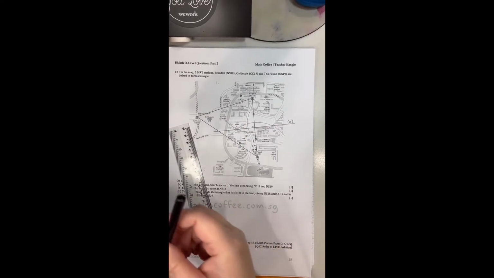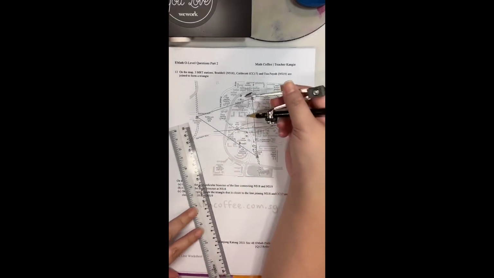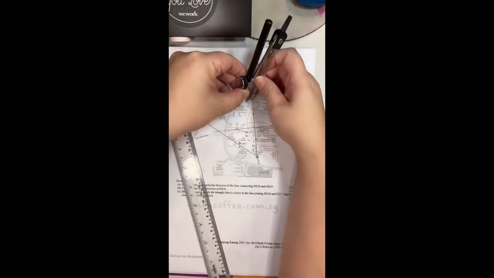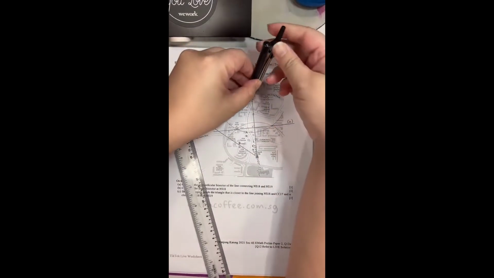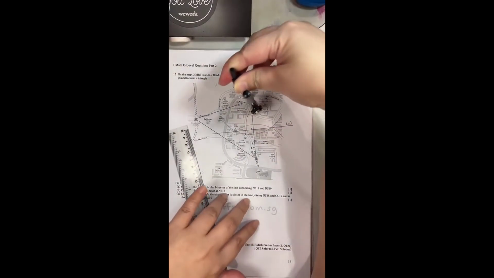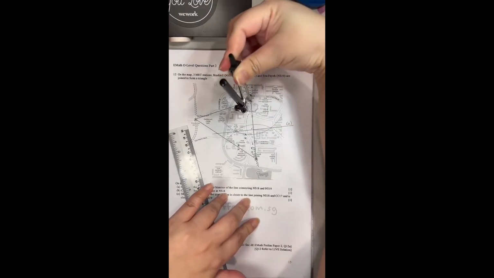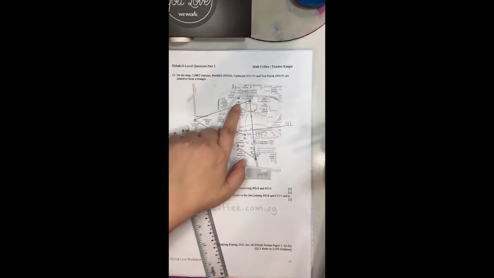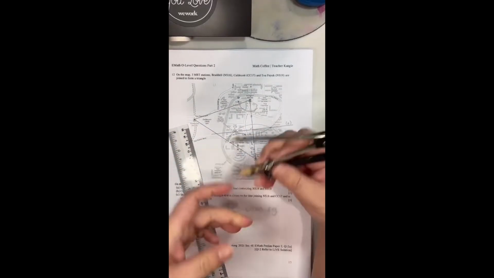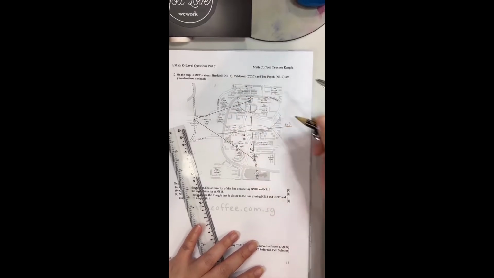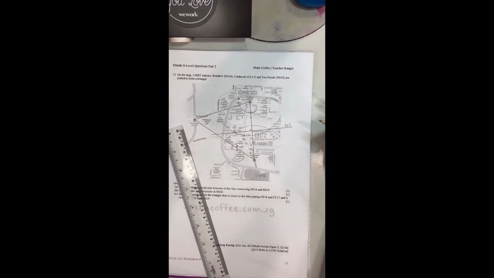So for the angle bisector, what you need to do is go to the 18. Just draw an arc. So please draw the arc whereby you cross. I want these 2 points. See, I want these 2 points. This one doesn't matter how big or small. It doesn't matter.